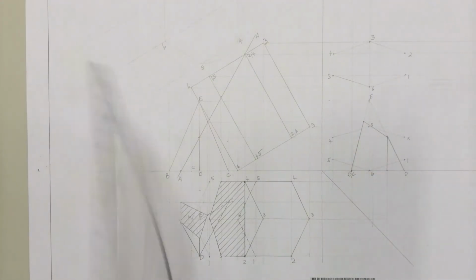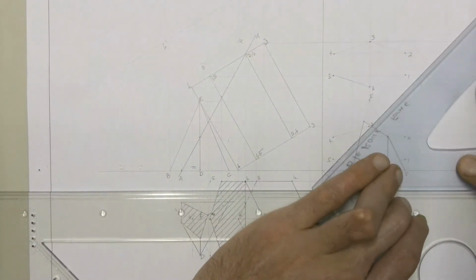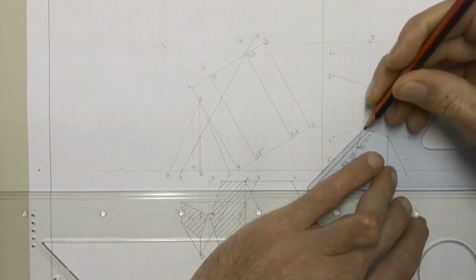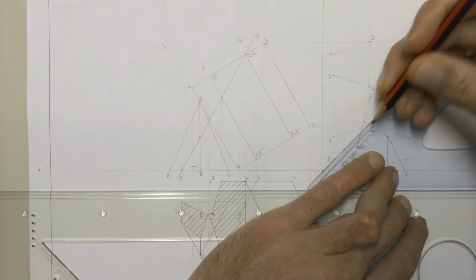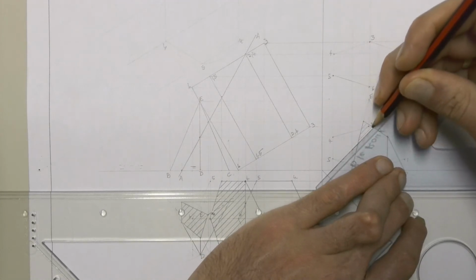Okay, so the last thing we can do there then is go and draw in our 45-degree section lines, to go and indicate our cutting plane.